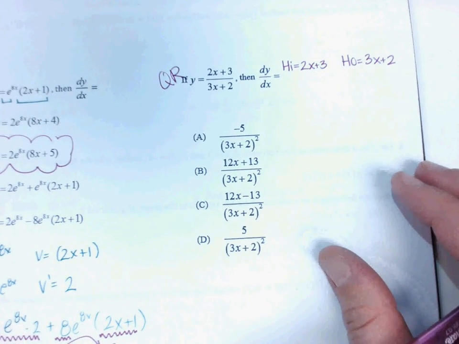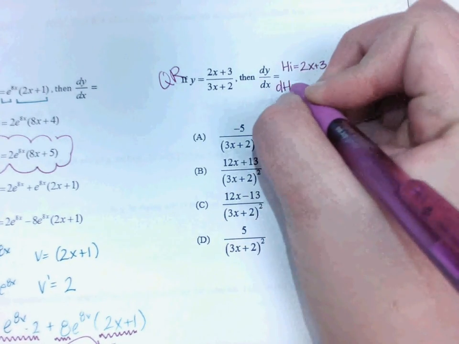Okay, high is 2x plus 3. What's d high? 2.